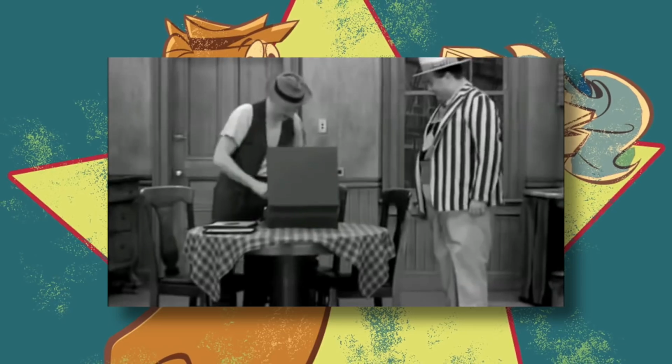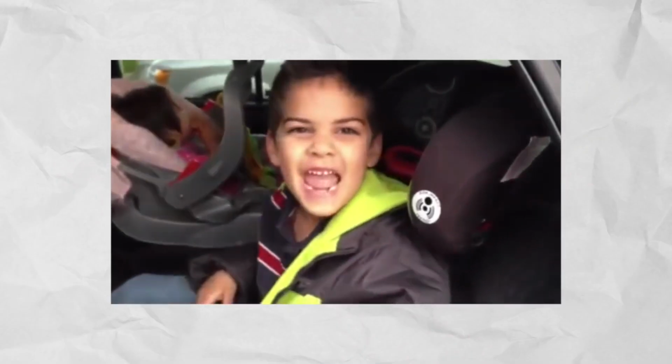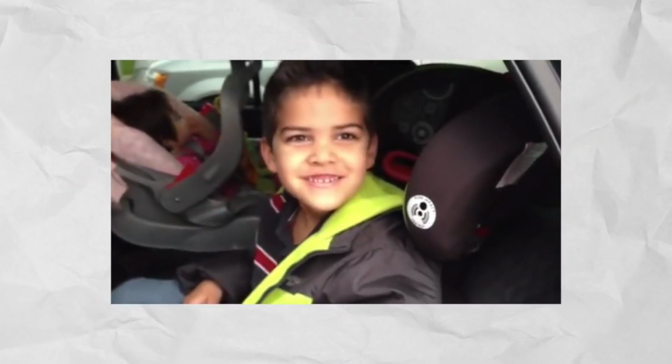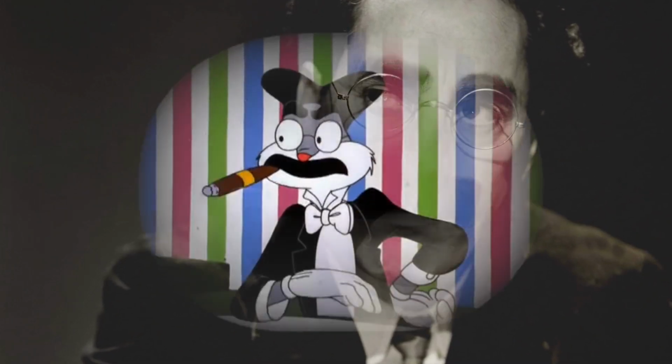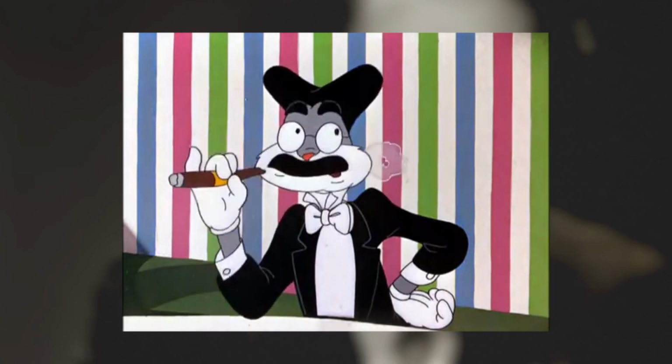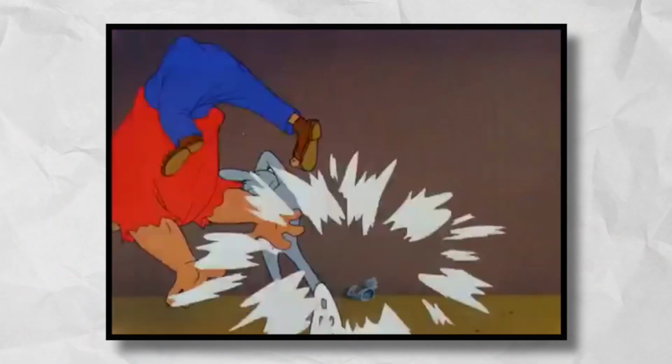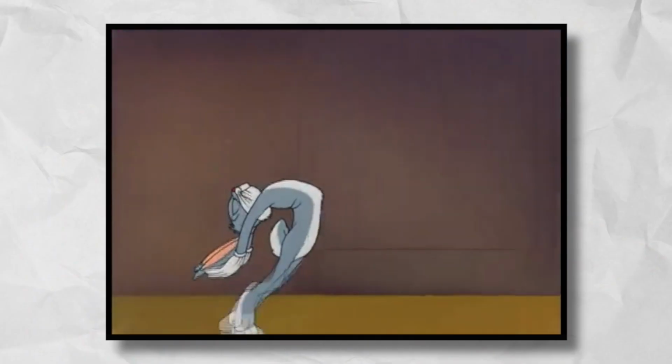And that's important when trying to make a character stand out. A kid mimicking Bugs Bunny is mimicking Bugs Bunny, not Clark Gable or Groucho Marx, because those influences never turn into caricature. Bugs is immediately identifiable because of his attitude, his voice, but most importantly, his movement.